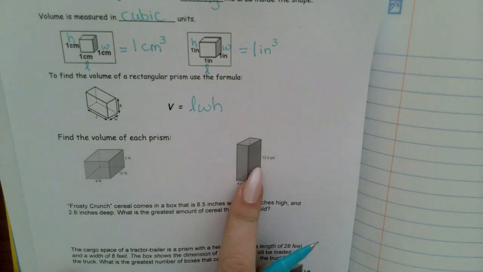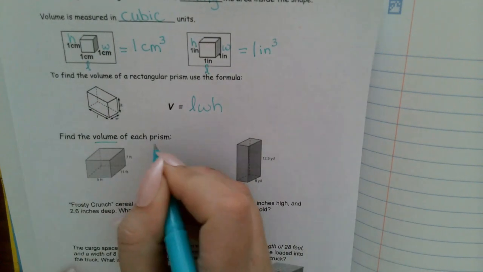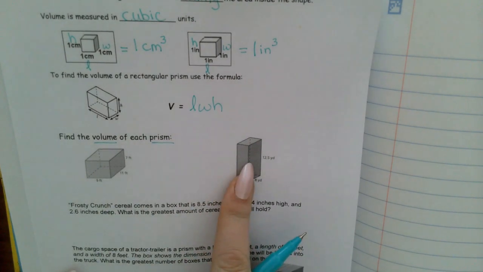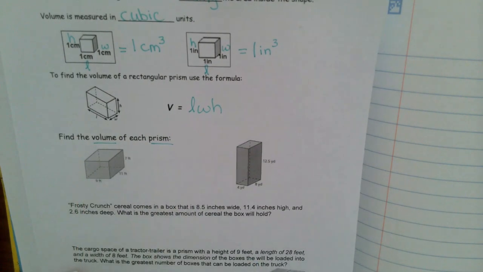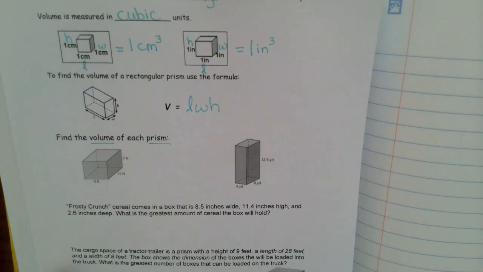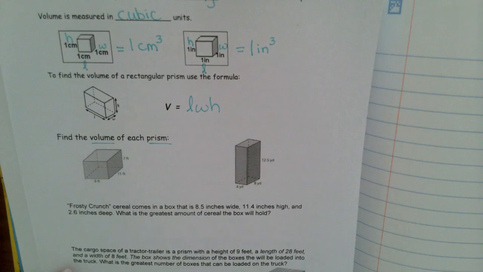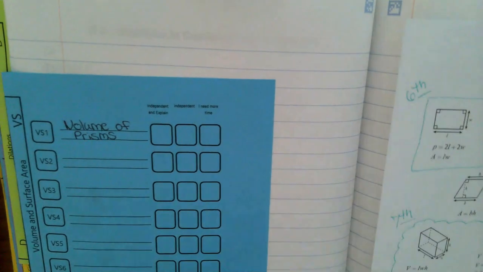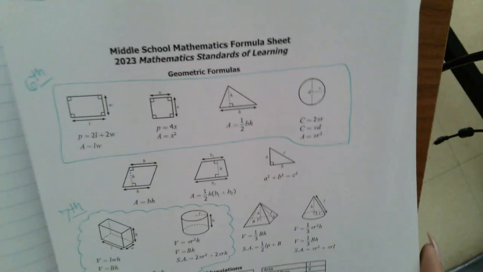There's 2 examples here where we're going to solve for the volume of each prism. Again, more specifically, these are rectangular prisms because each of the sides is a rectangle, okay? And when you are using your formula sheet, you have to look for 2 things. You have to look for what shape you're dealing with, and that's normally the first thing I look for, because your formula sheet is broken down by your different shapes, okay?